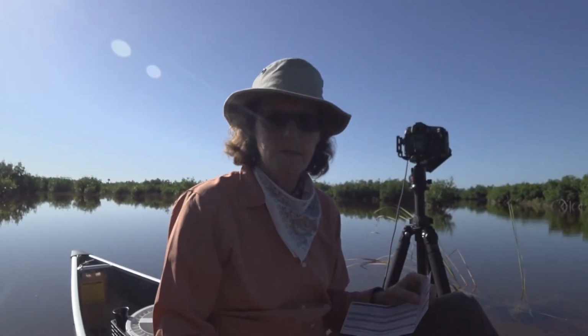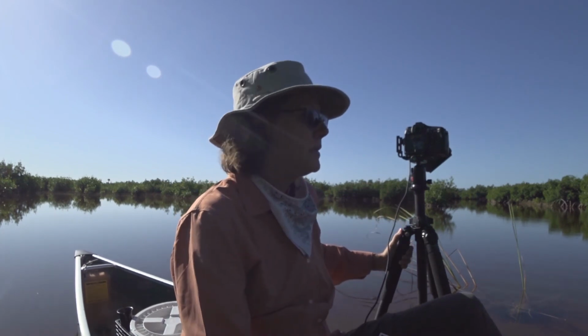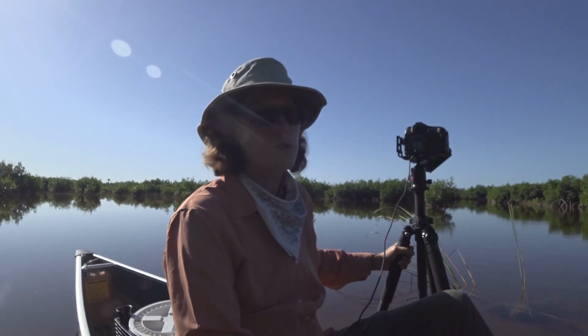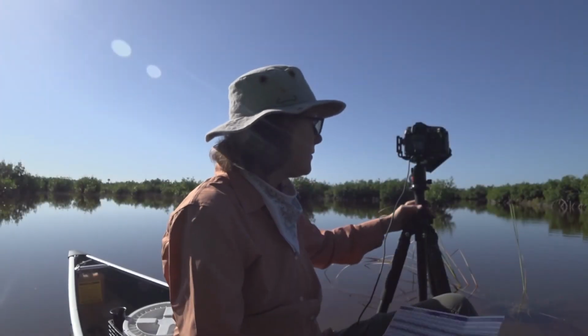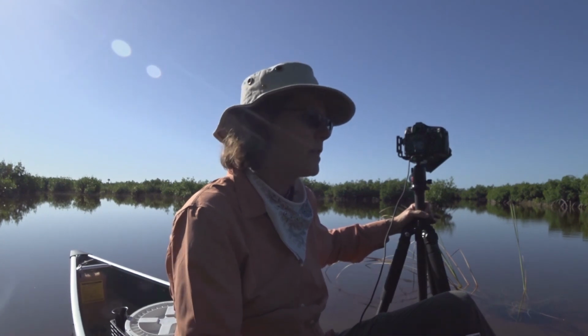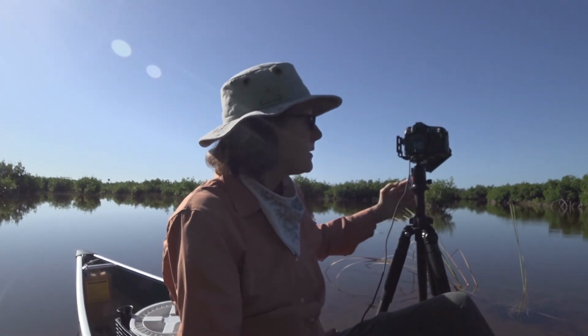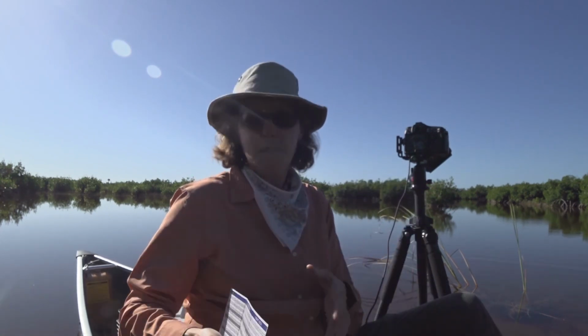Okay, so in summary, you're going to do long exposure waterscapes. You're going to need, obviously, a tripod. Highly recommend you have at least 2 neutral density filters on hand. So you're going to go out there and you're going to assess the water and decide what shutter speed you want to use for your long exposure. You're going to set up your camera and you want to compose and you want to expose.